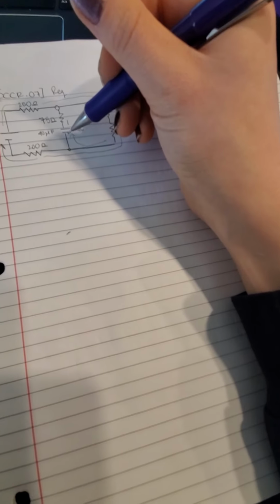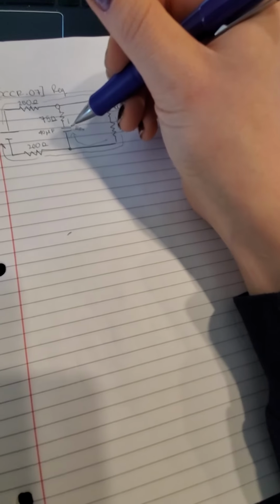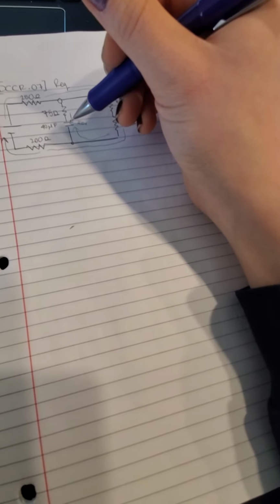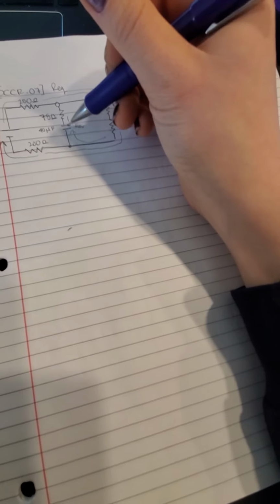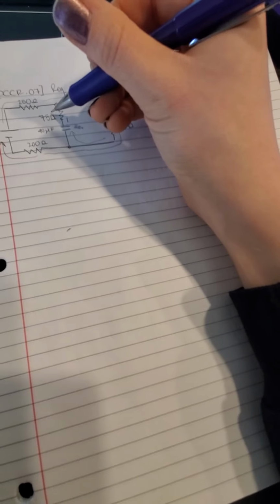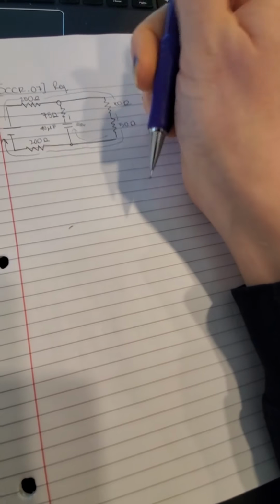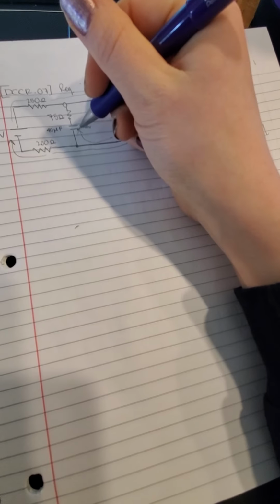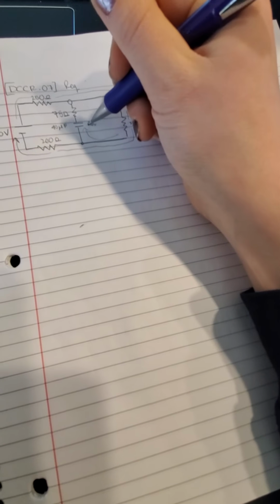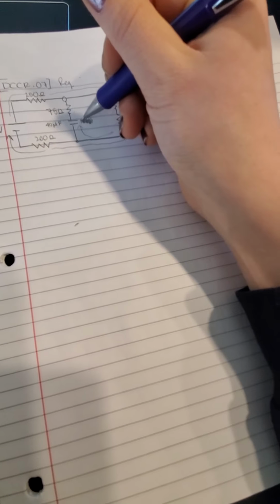This is kind of like a speed bump, and it's going to create a situation where there's no current flowing through, because it's collecting it, storing it to its max.